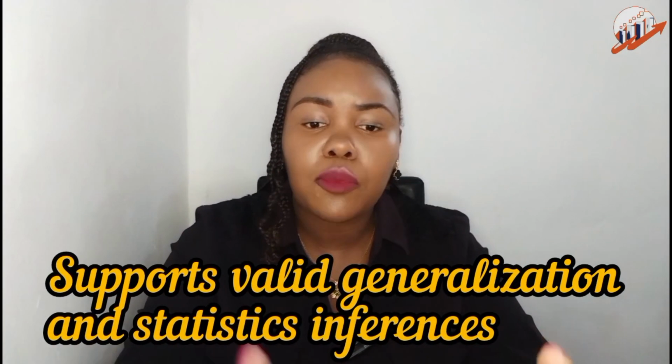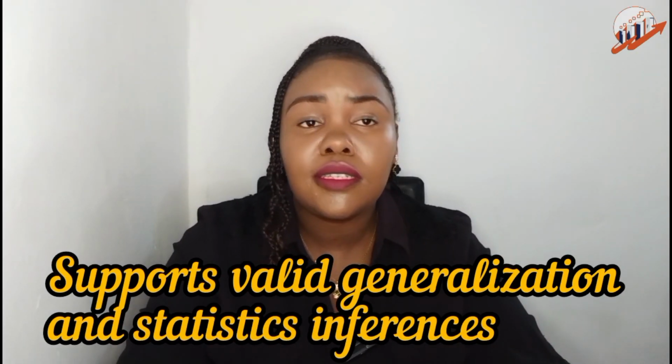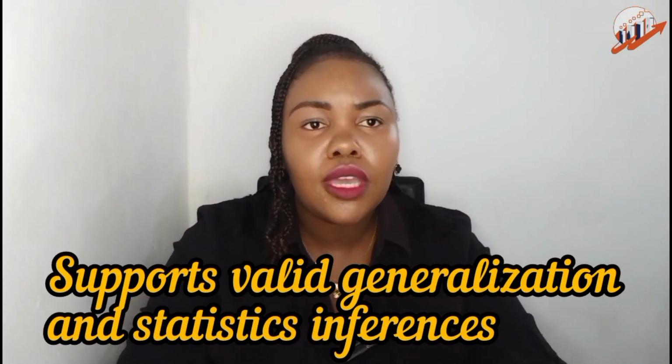Using simple random sampling helps us get a clear representative of a certain population involved in the market research, the data collection, and the project that we're trying to carry out. It also supports generalization and statistical inferences. Here you're able to generalize about the area, its feelings and trends. It will help you in generalization of the whole population.